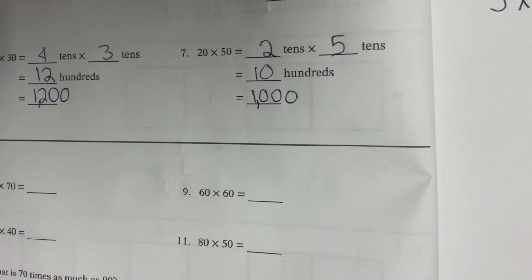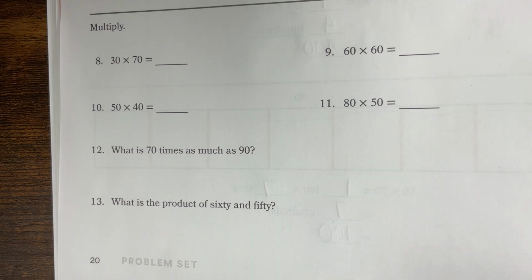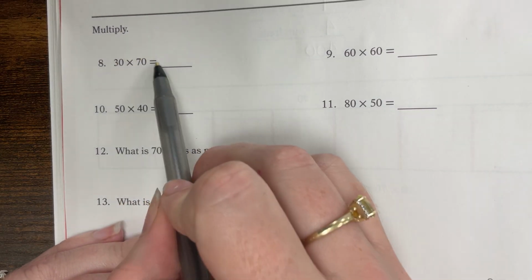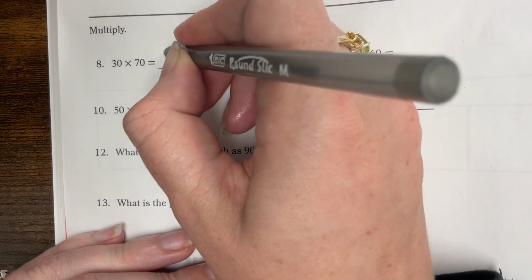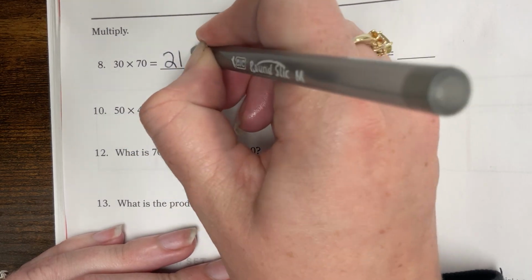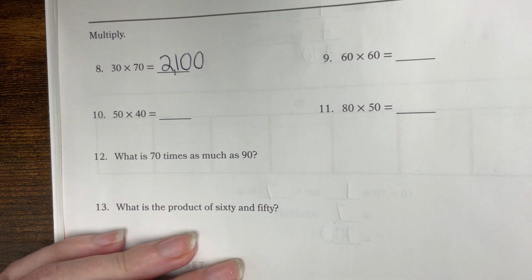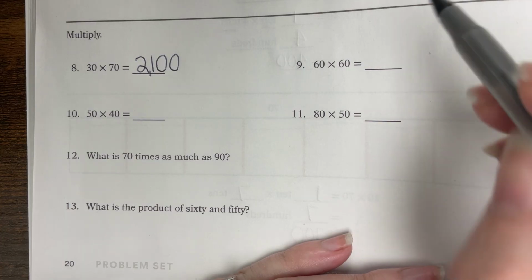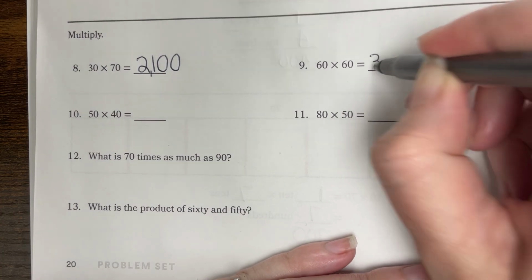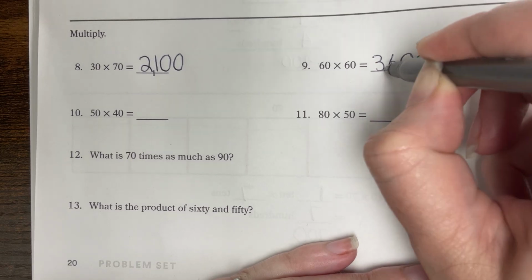Let's keep going. Here, we have 30 times 70. We can cover both zeros and do 3 times 7. 7, 14, 21, with 2 zeros gives me 2,100. 60 times 60. 6 times 6 is 36. With 2 zeros gives me 3,600.